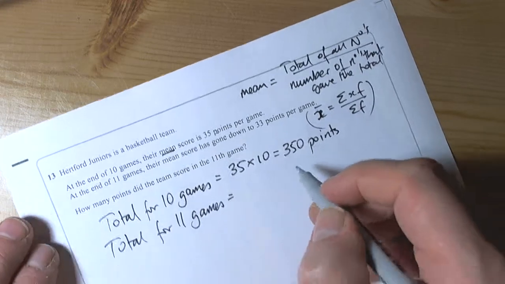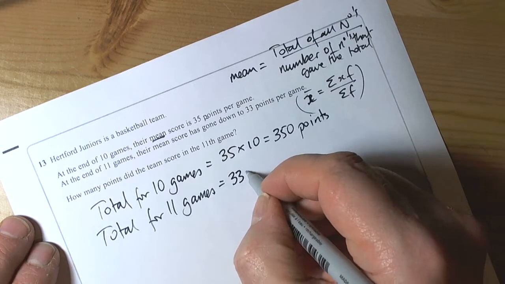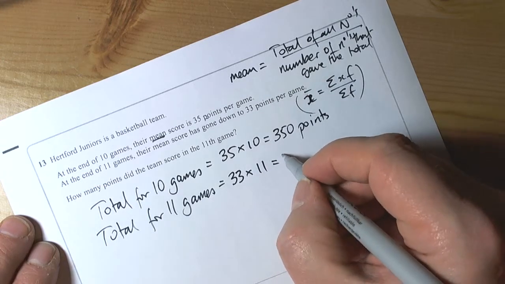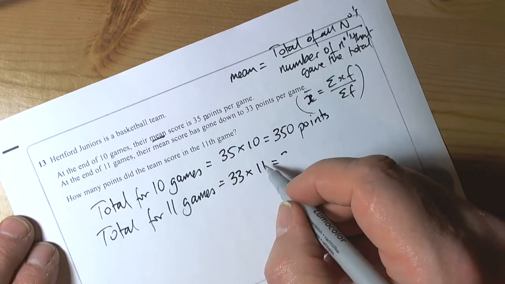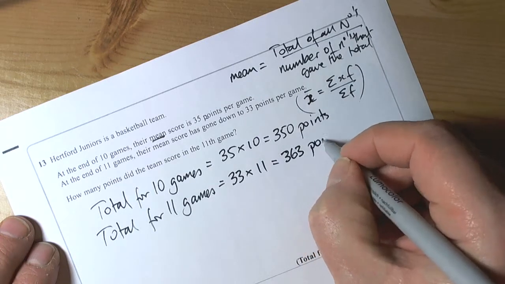and the total for 11 games, well, again, we're just going to use the notion of the mean in reverse. So they told us the mean score for those 11 games was 33, and there was 11 games, so we need to work out the total number of points. So that's going to be 33 times 10 is 330, plus another 33 is 363 points.